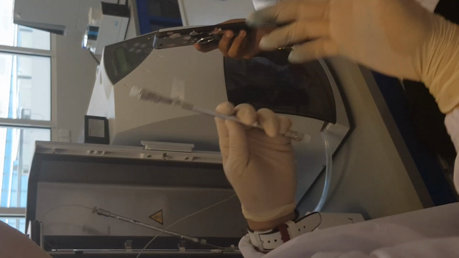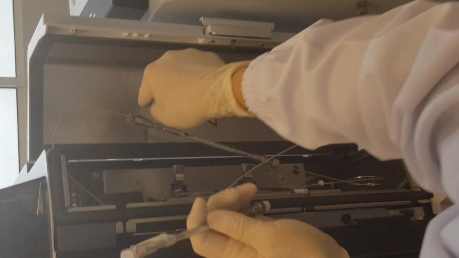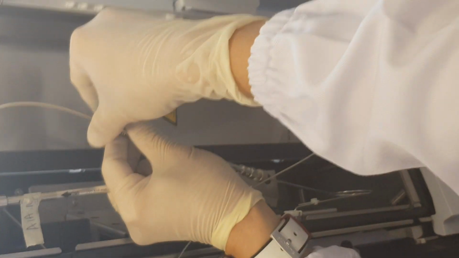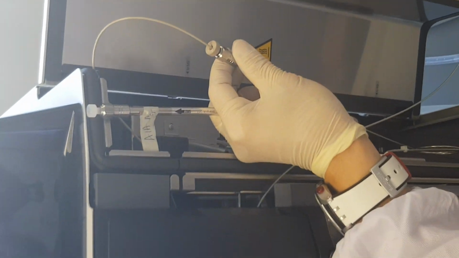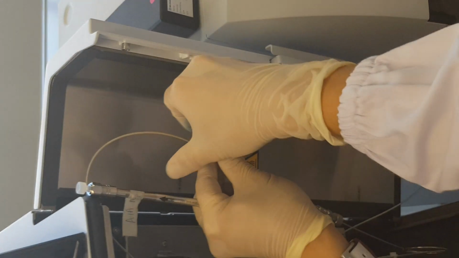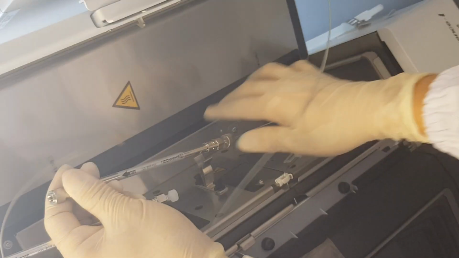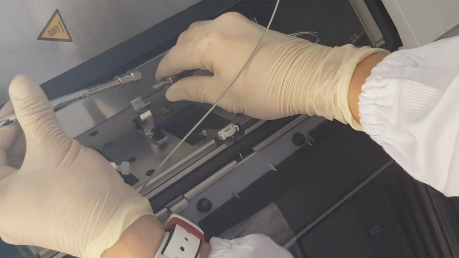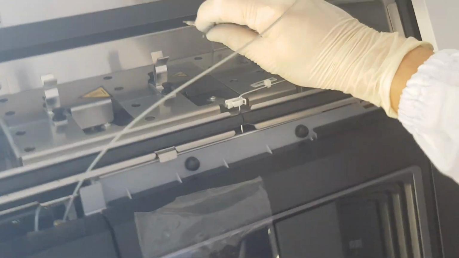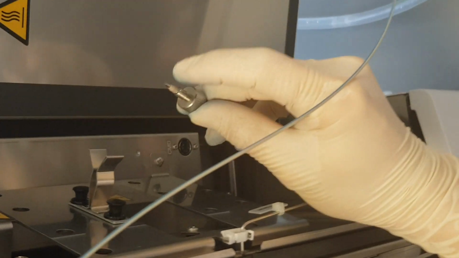When you want to change a column, you will always disconnect from the outlet first, and make sure the pump is off. So disconnect the outlet first, and then followed by the inlet. Make sure that this plastic ferrule will always be there.